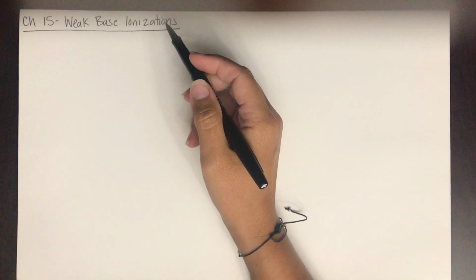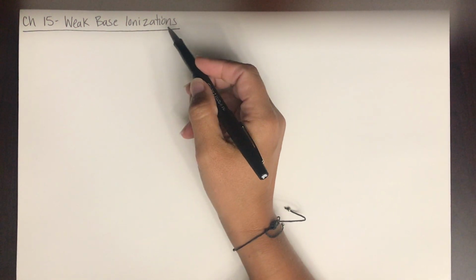Let's talk about something called weak base ionizations. So we've talked a lot about weak acid ionizations. Remember, ionization just means that something, when it ionizes, is breaking apart into its ions. Let's review and compare and contrast the difference between weak acid ionizations and weak base ionizations.